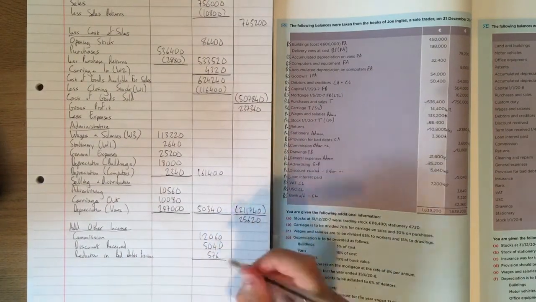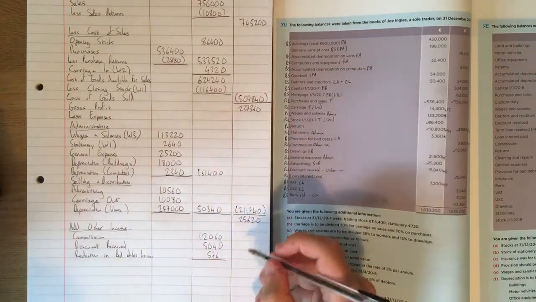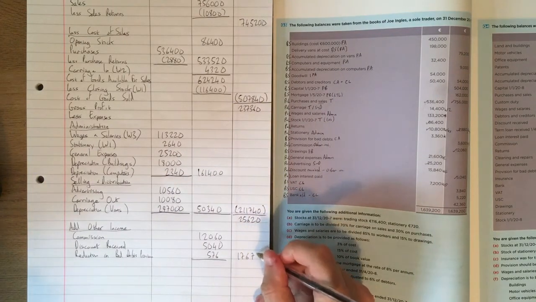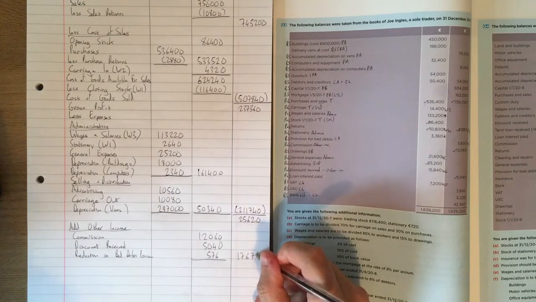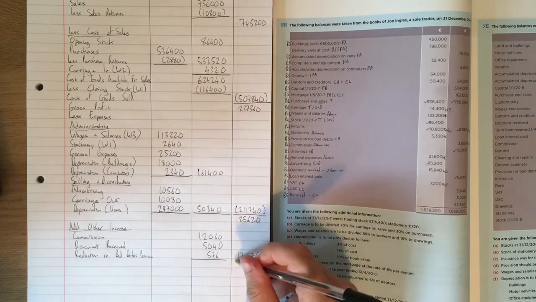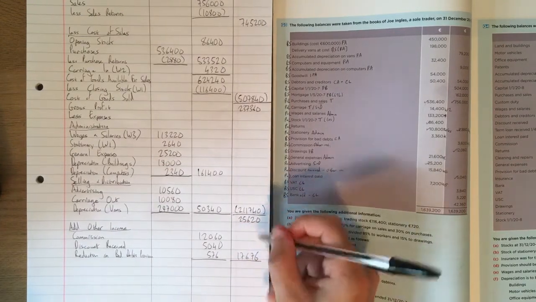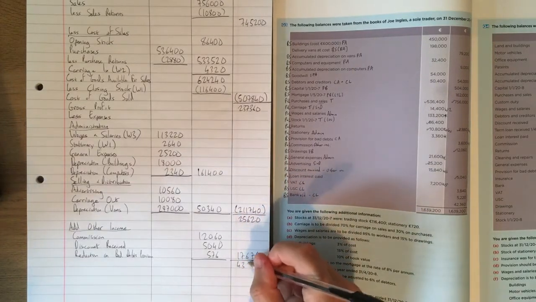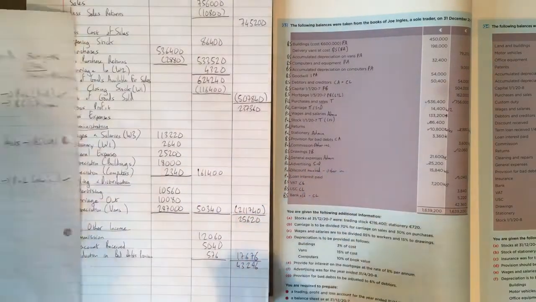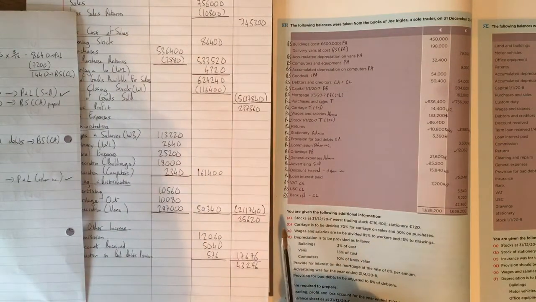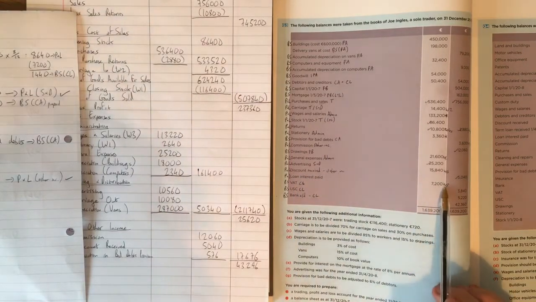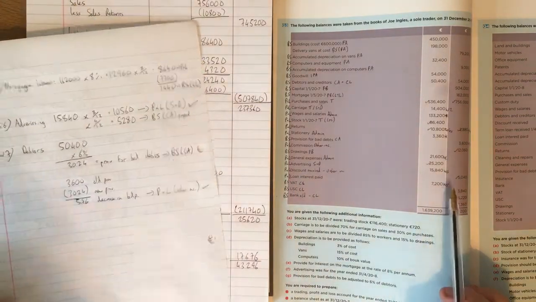So add the three of those, and I get 17,676. So let's add the two of these together, and it's 43,296. And then the only other thing was the loan interest paid, which is 7,200 here, but I note working 5 because I adjusted that.